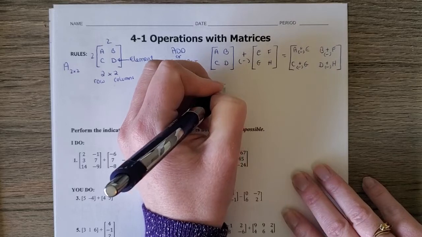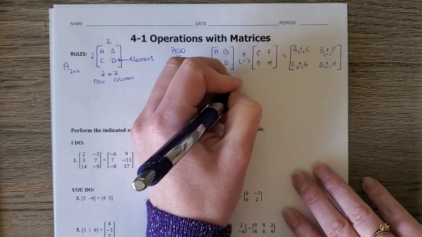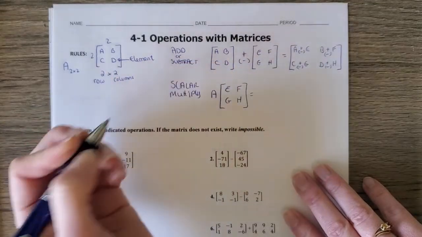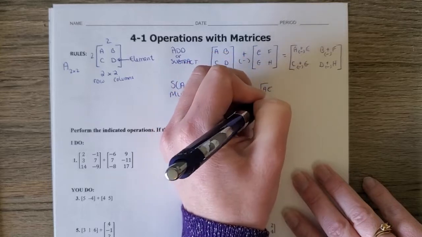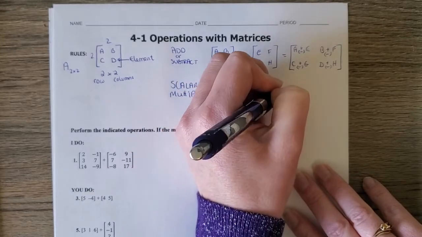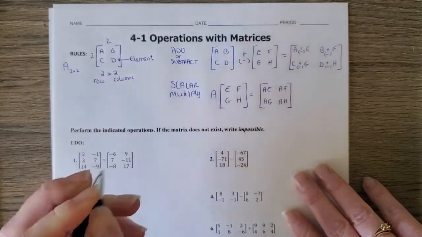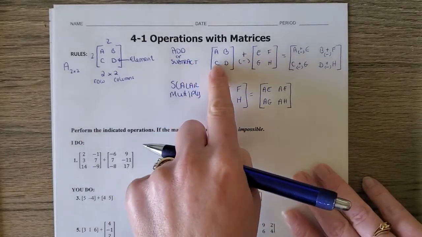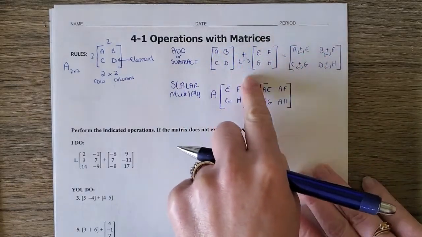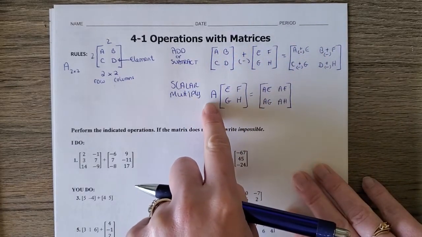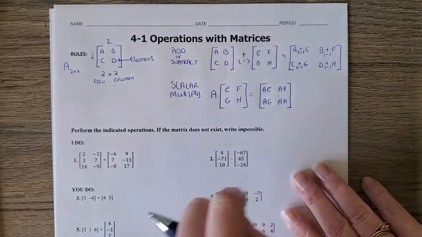So I'm going to call this matrix E, F, G, H again, and I'm multiplying the matrix by A. When you scalar multiply, you just take each element and multiply it by A, and that gives you your new matrix. So adding and subtracting, add or subtract the elements that are in the corresponding location. To multiply, if there's a number on the outside, you distribute it to every position. Okay, and that's how you do matrices.